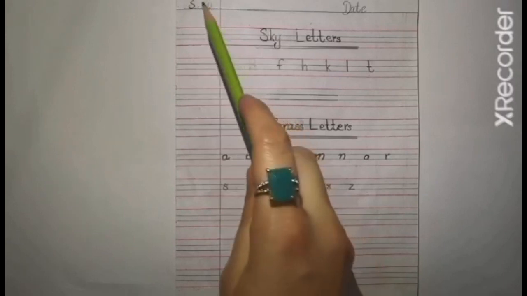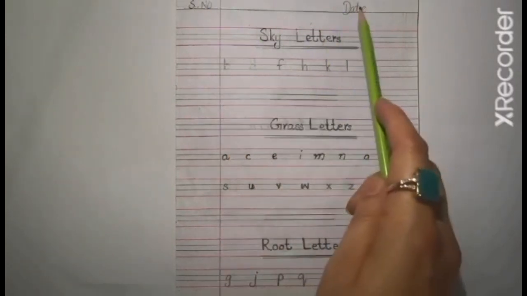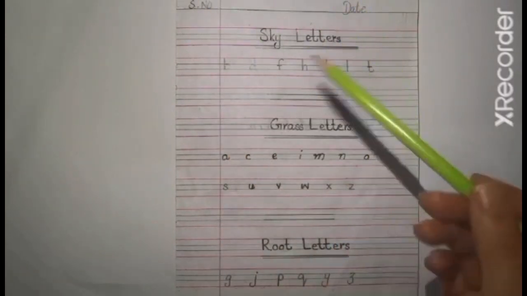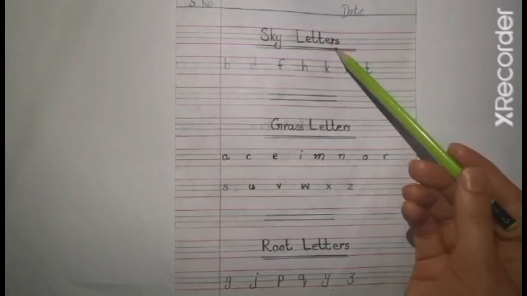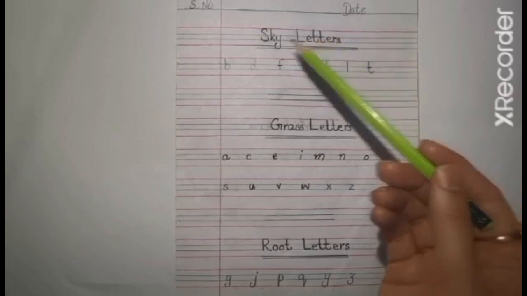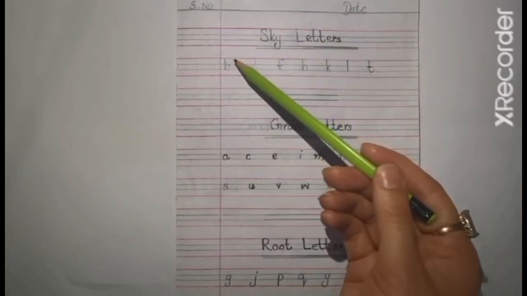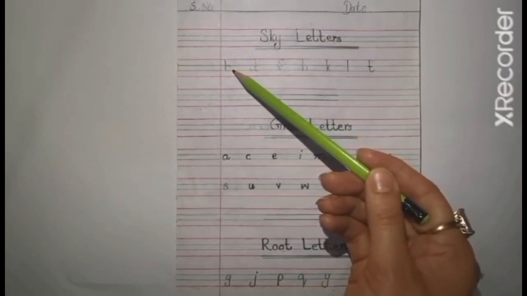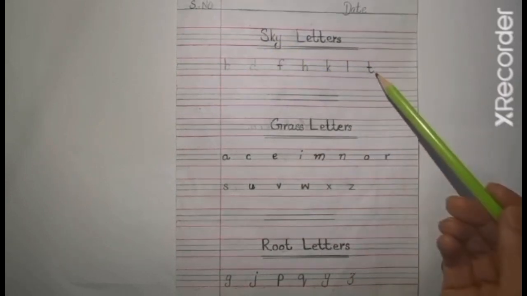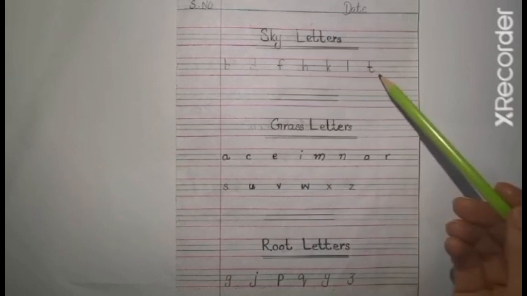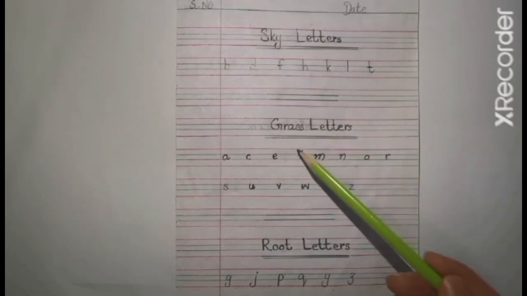Now students, you have to write down serial number and date here as well and give the heading of sky letters. Now what are the sky letters? The letters which start from the first line and end on the third line are called sky letters. Now these are all the sky letters. Now write down these sky letters on your copies.